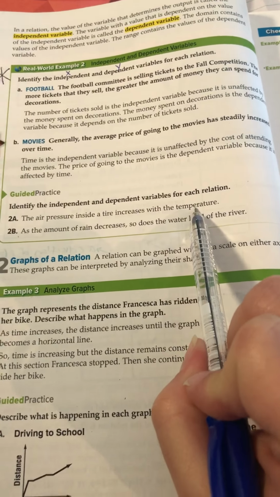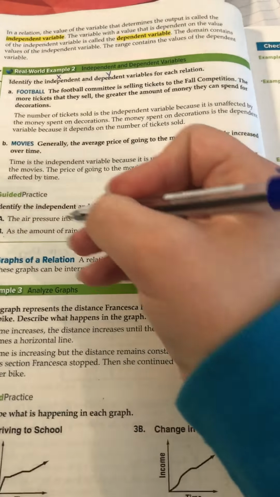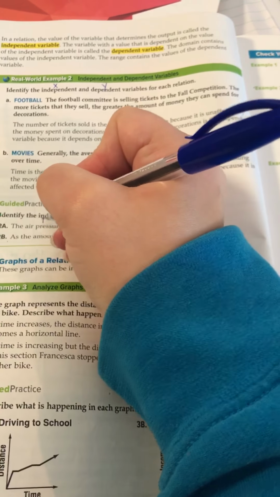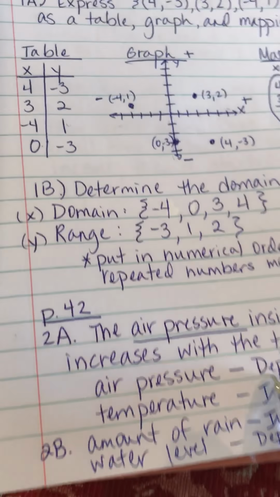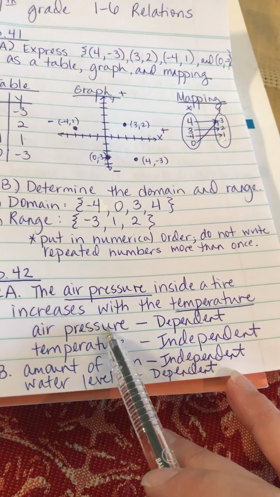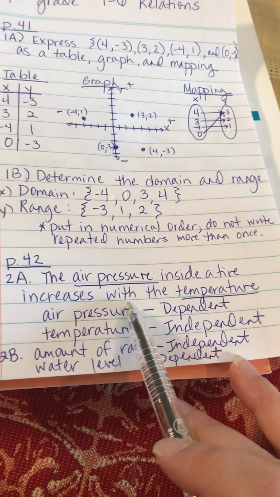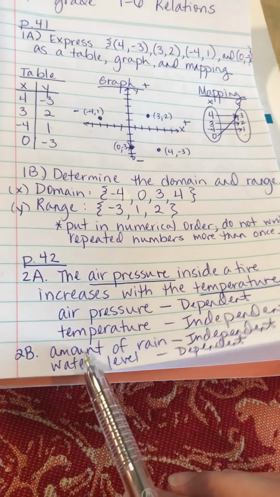So I'm going to change this one. That makes it the independent variable. And then this one will change based on that. So this is my dependent variable. So I would write my independent variable is the temperature, and my dependent is the air pressure in the tire, because the air pressure depends on what the temperature is.